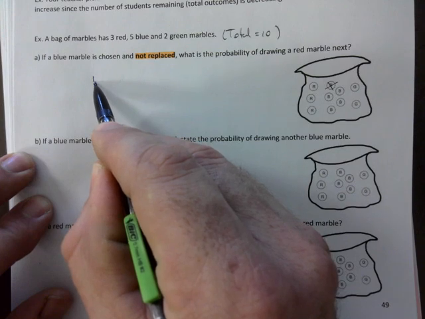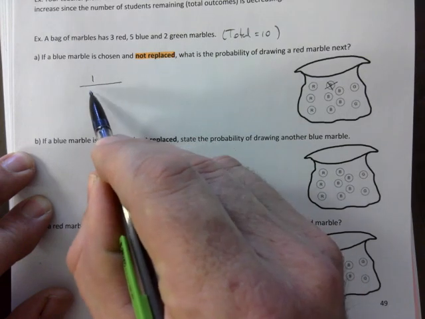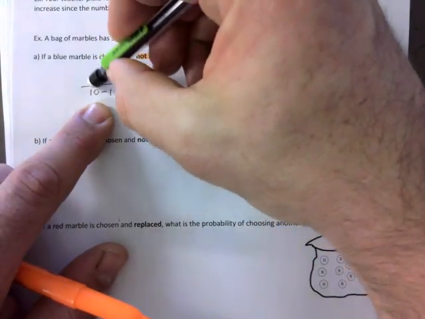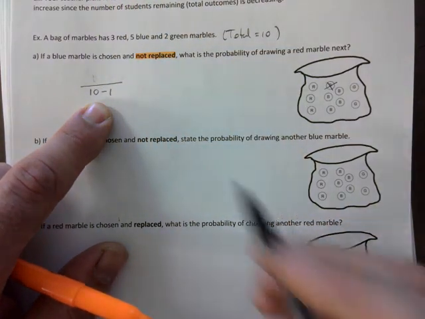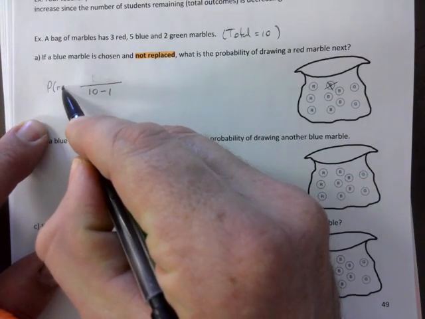There's 4. Sorry. Let's do the bottom one first. There's 10 minus 1, right? We're going to have 9 remaining at the bottom. The top, I messed that one up, sorry. What do we want? We want the probability of red.